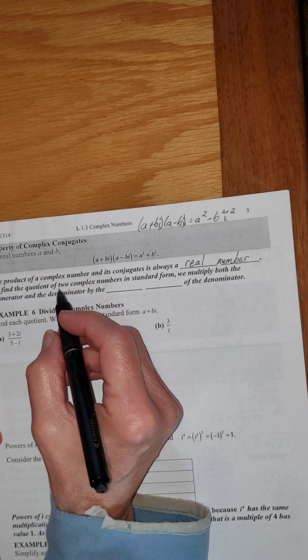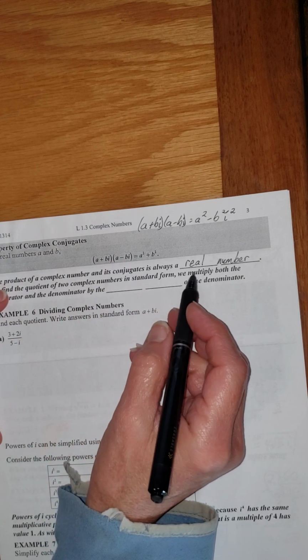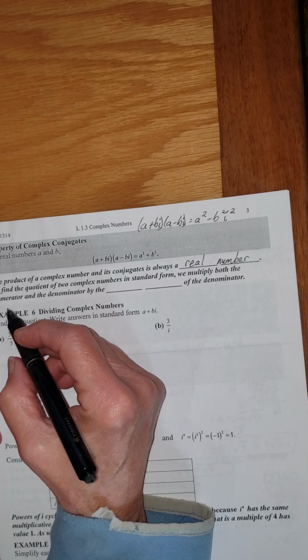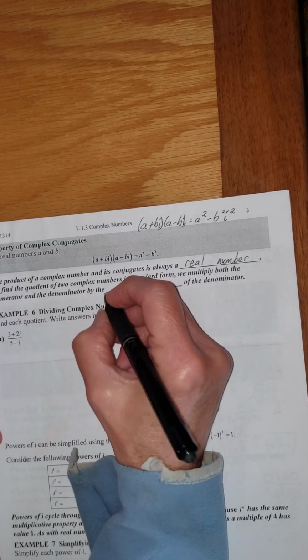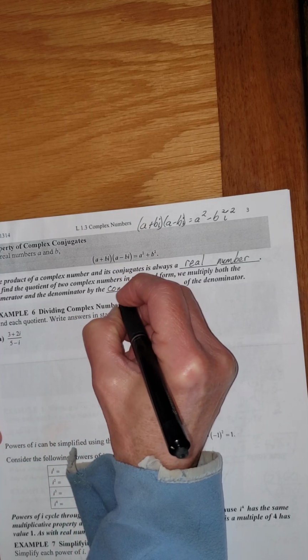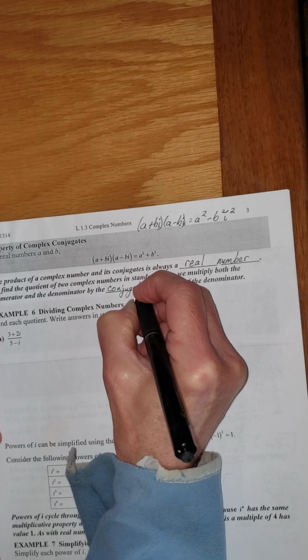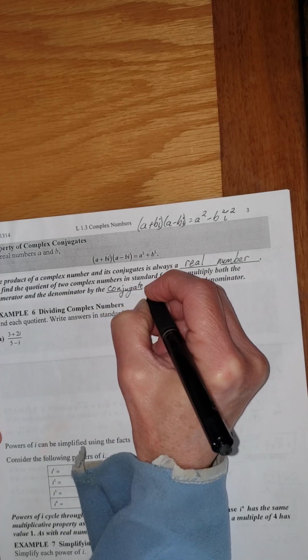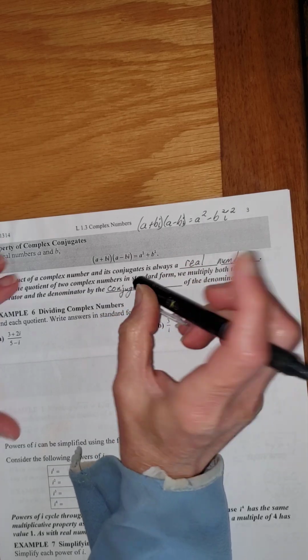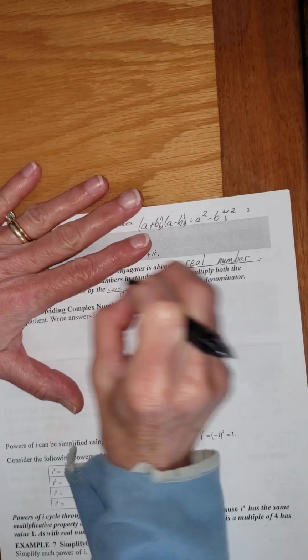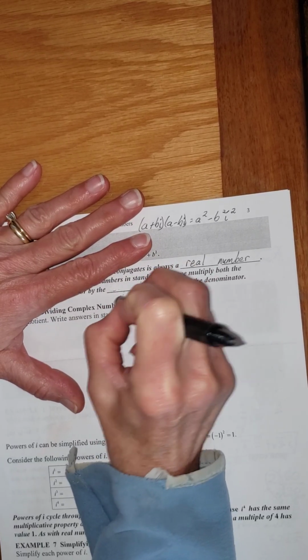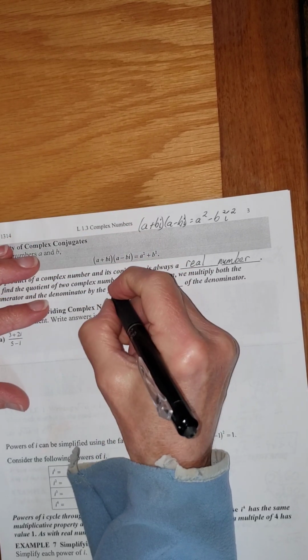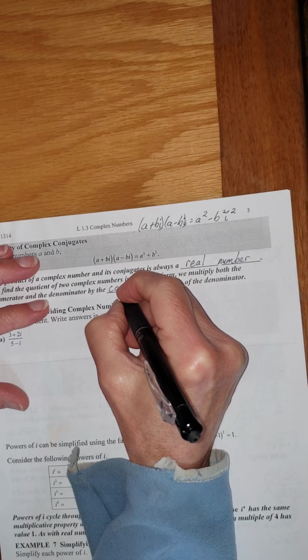So to find the quotient of two complex numbers in standard form, we're going to multiply both the numerator and the denominator by the complex conjugate of the denominator.